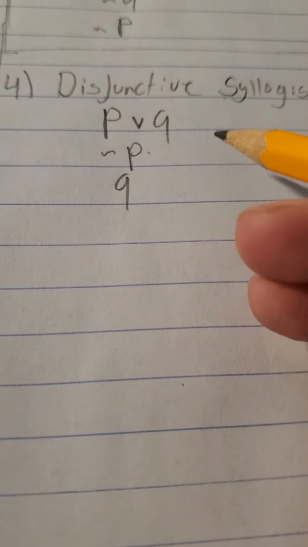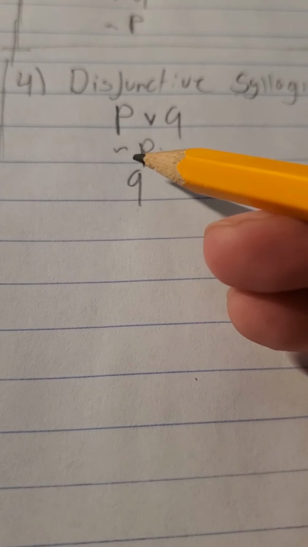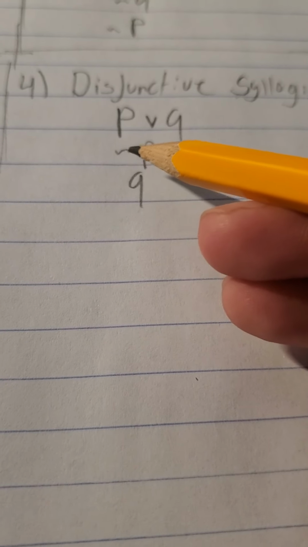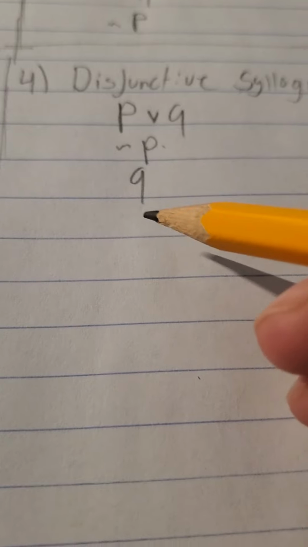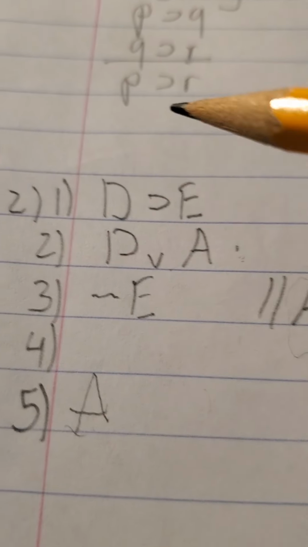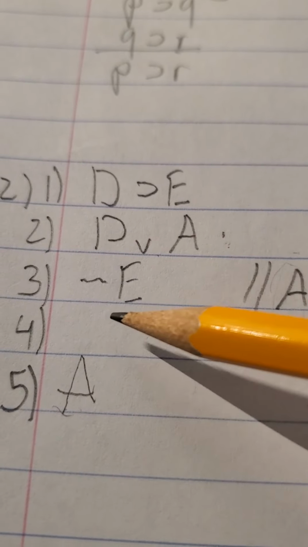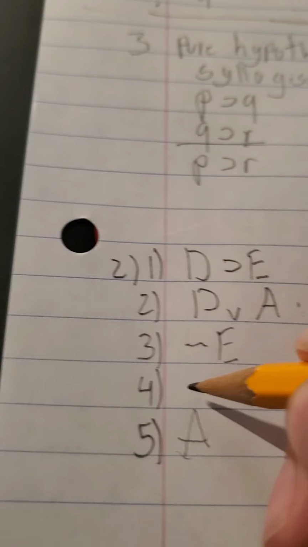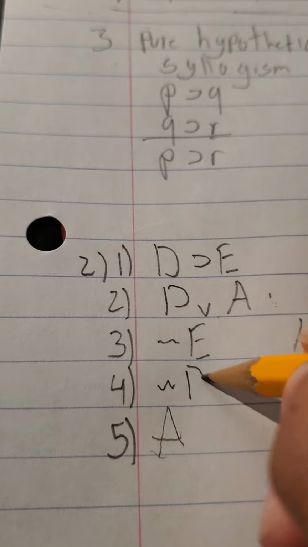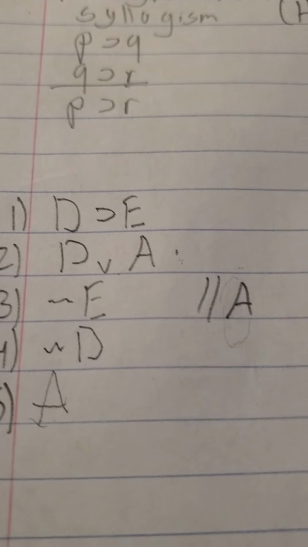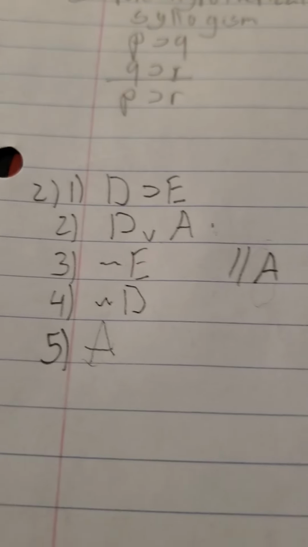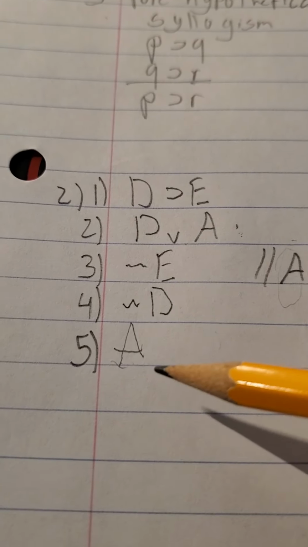So from the outcome there, P V Q leads to negative P and Q, the little squiggly line. So D becomes a negative. Since we don't have a negative here, we have to write it. So it becomes squiggly line, and then D. Okay. And then A is proven here.